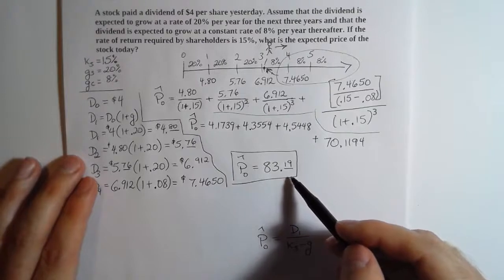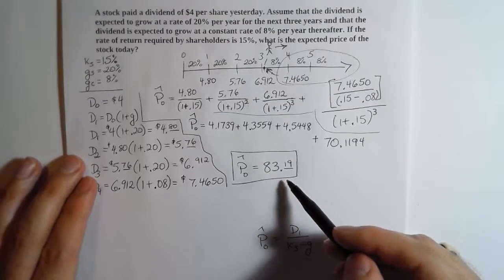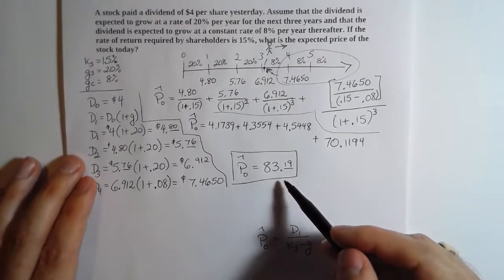On the other hand, if we think the stock is worth $83.19, and if it's selling in the marketplace for $90, that would be a bad thing, because that would mean that I am being asked to pay more than I think the stock is worth, and obviously we don't want to do that. So that would be a bad scenario.